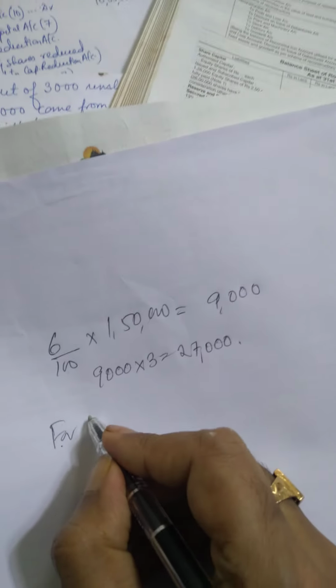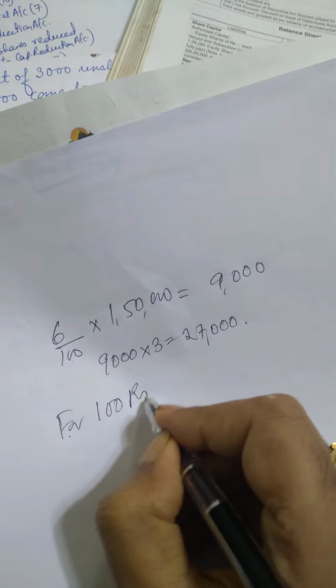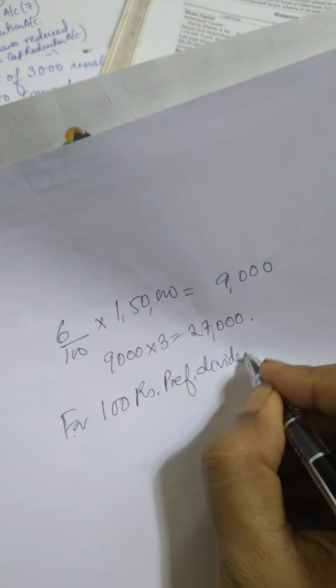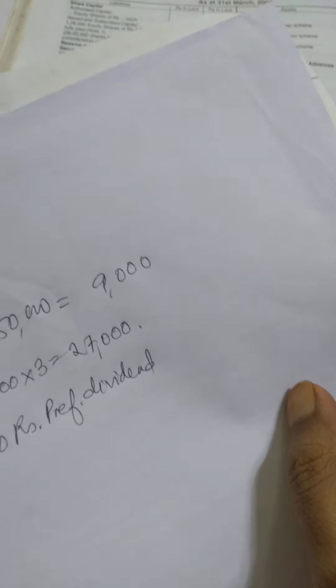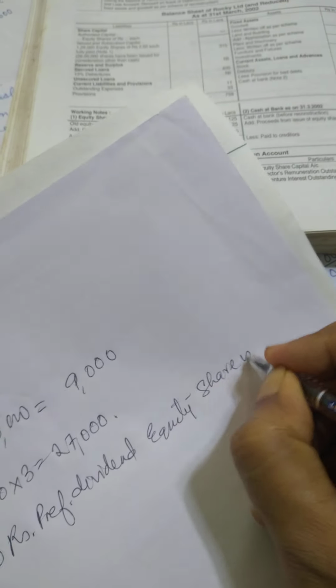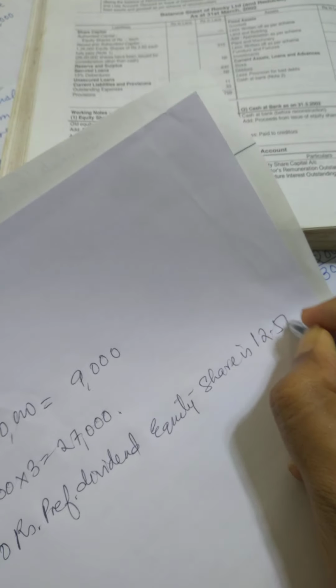Therefore, as given in the question, for 100 rupees preference dividend, equity share is 12.50.